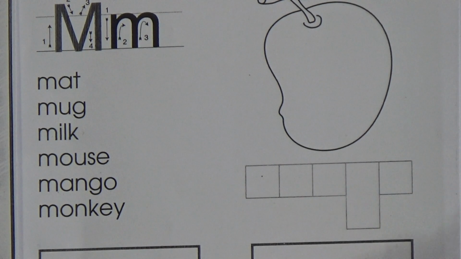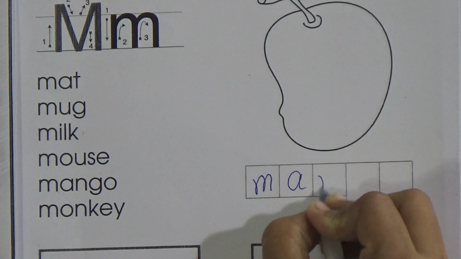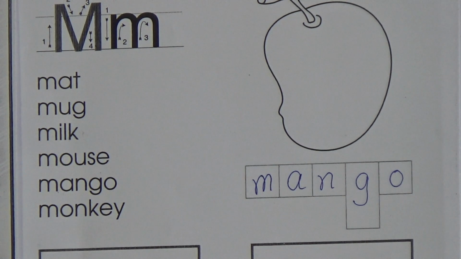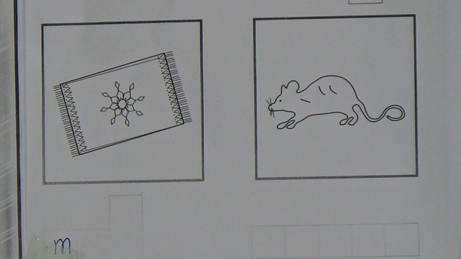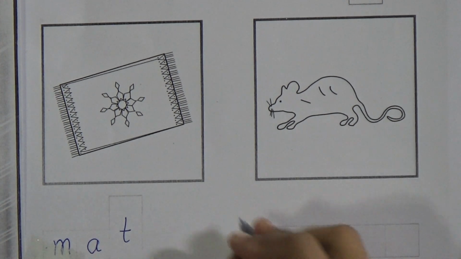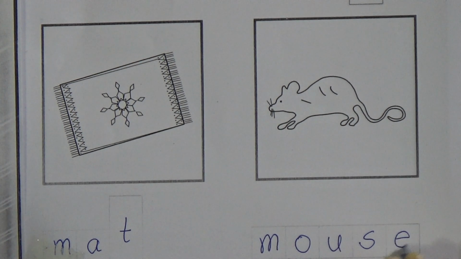What is this? This is the picture of a mango. Write the spelling here. M-A-N-G-O, mango. The next picture, what is this? This is the picture of a mat. M-A-T, mat. And this one, what is this? This is the picture of a mouse. M-O-U-S-E, mouse. So here we have seen that M for mango, mat, mouse.